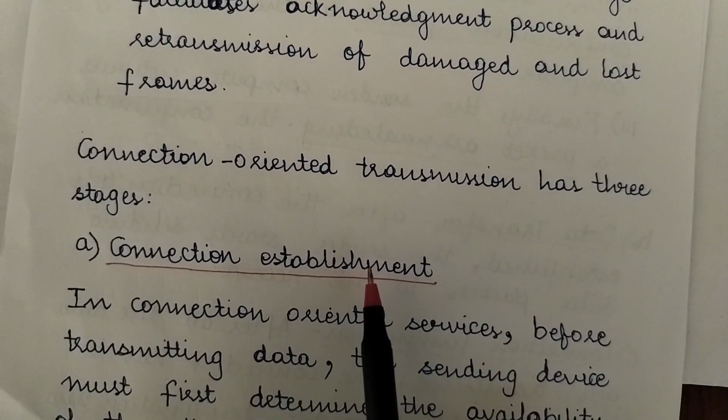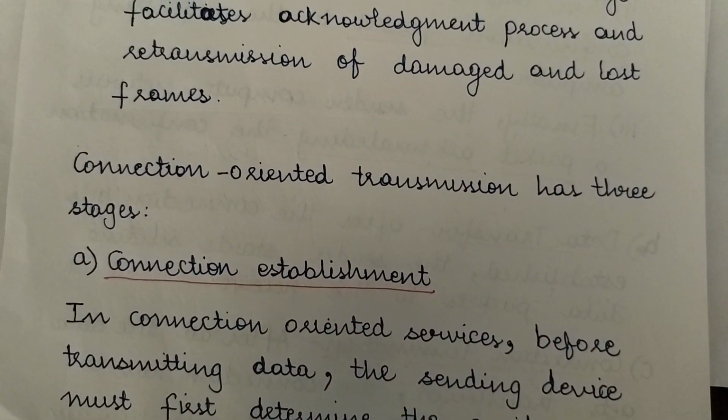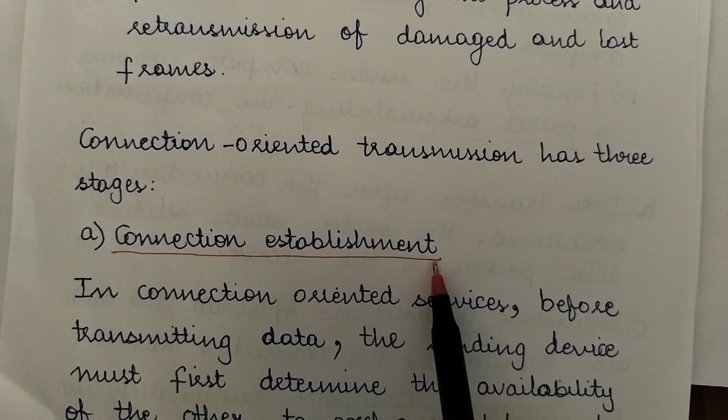Connection-oriented transmission has 3 stages, and this is known as your handshaking mechanism. This is also known as 3-way handshaking. So the first is connection establishment.